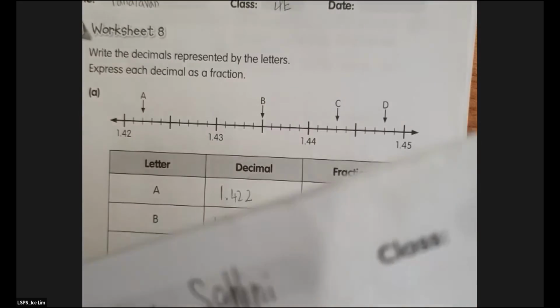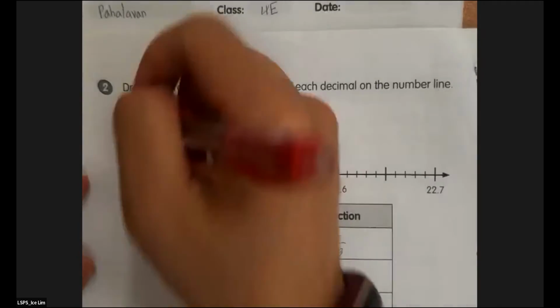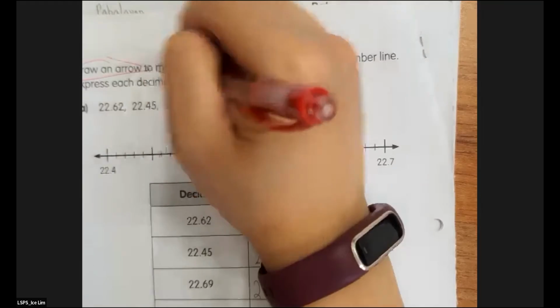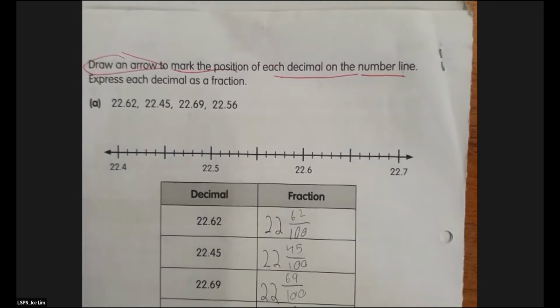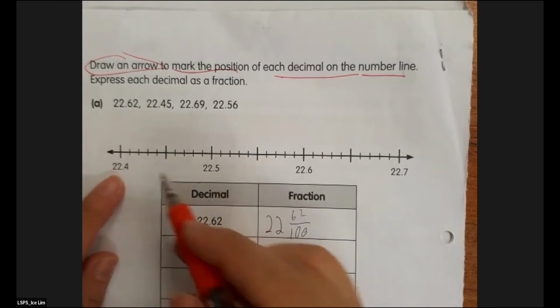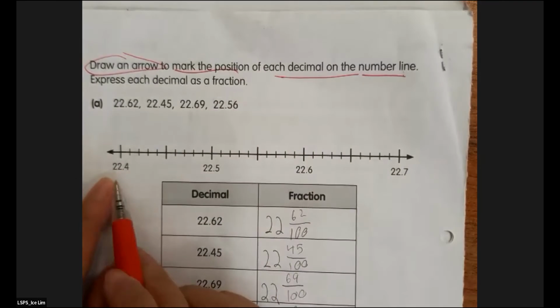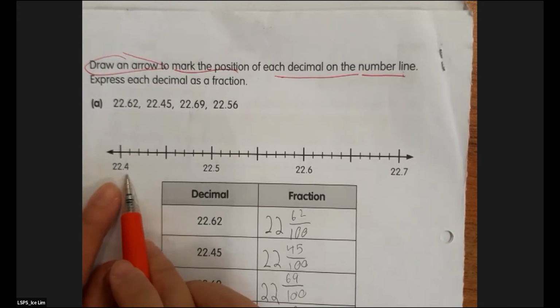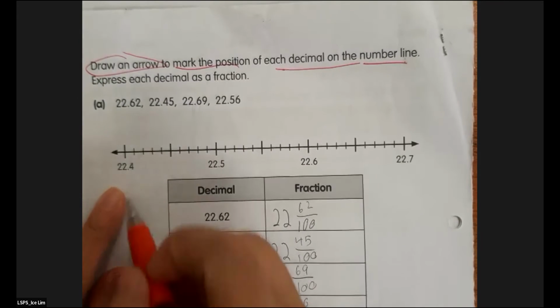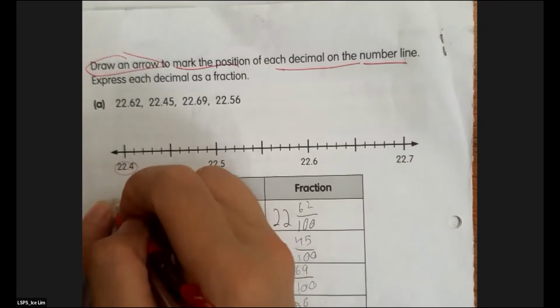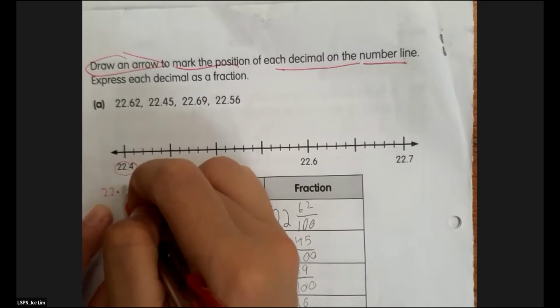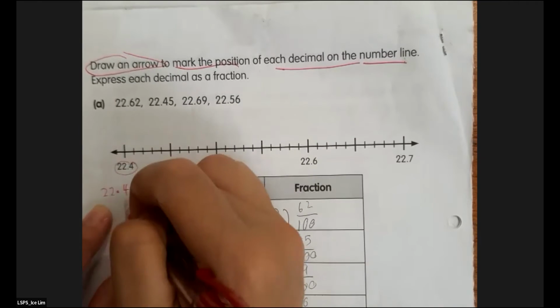So I'm missing some work here, Salini. It says draw an arrow to mark the position of the decimal on the number line. Where is your marking? Now, got to do that, huh? So if you notice here, it shows you 22.4. So I can reimagine this as 22.40. This is page 16.